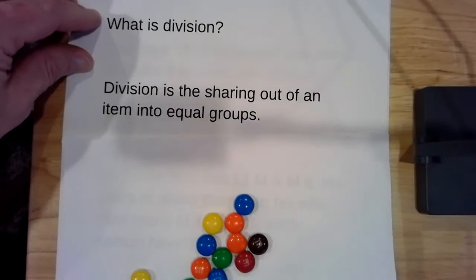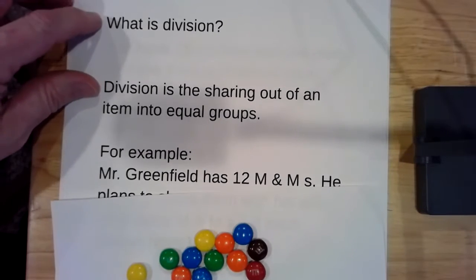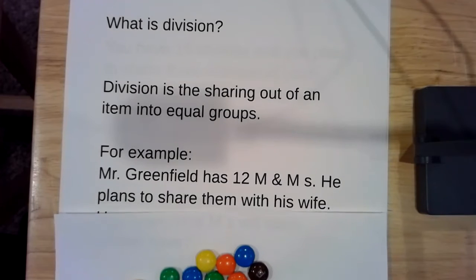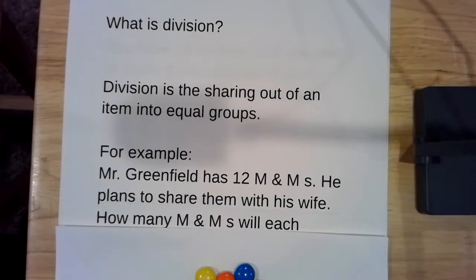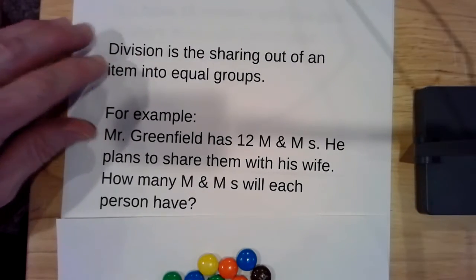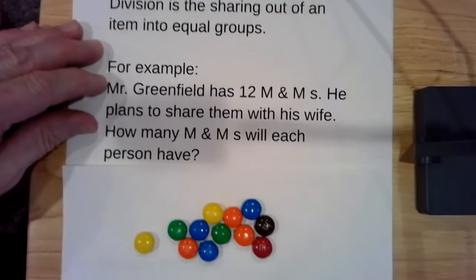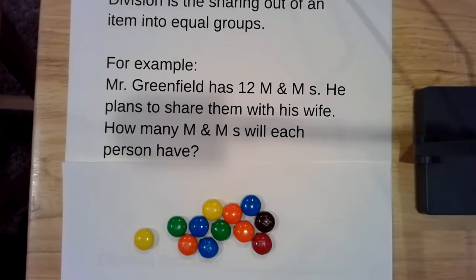So let's say, for example, I'm going to use these 12 M&Ms that I have here. And Mr. Greenfield has 12 M&Ms, and he's going to share them with his wife. How many M&Ms will each person have? So one way you can do this when you're looking at division and you're sharing things out in equal groups is you can draw a picture. Or in this case, I'm going to use these M&Ms for manipulatives.